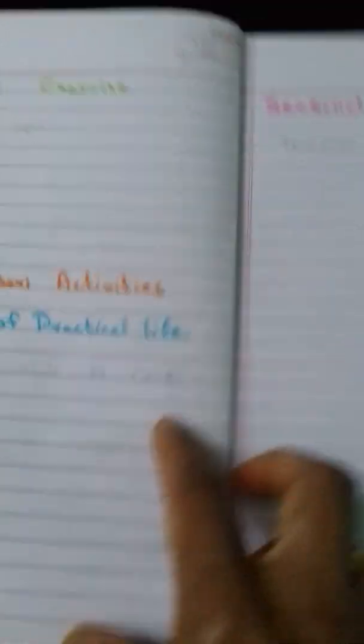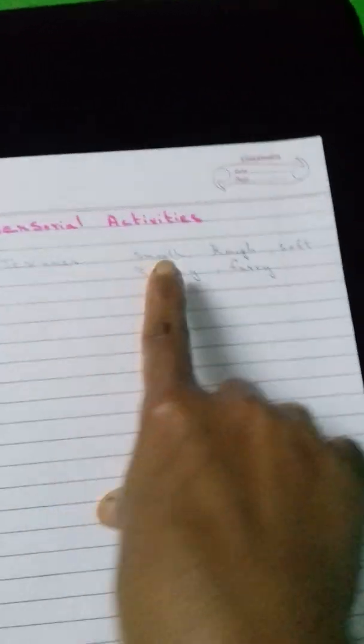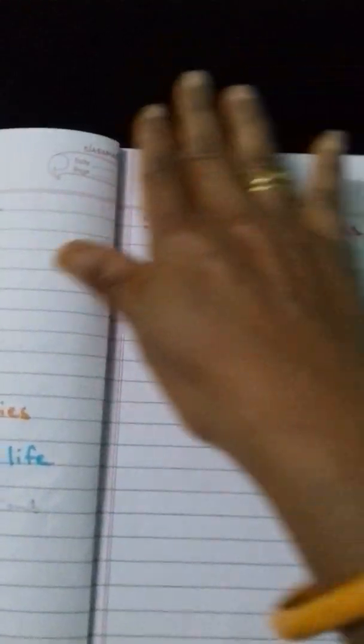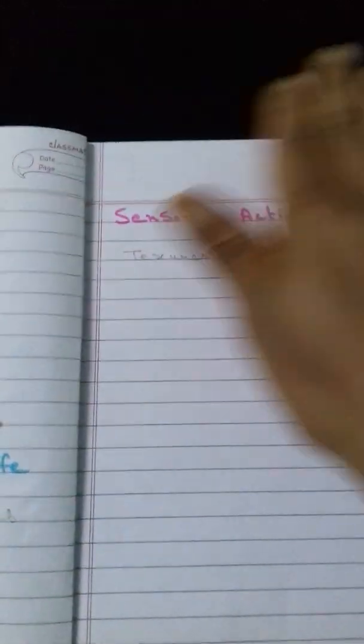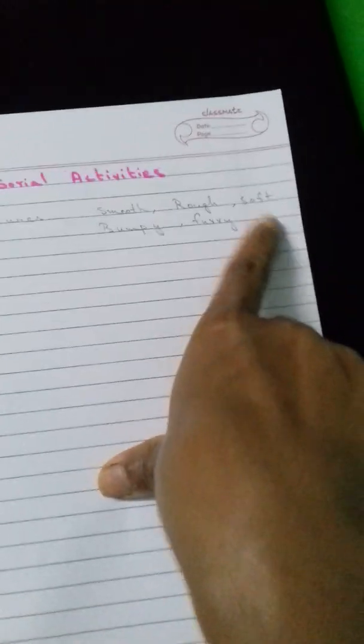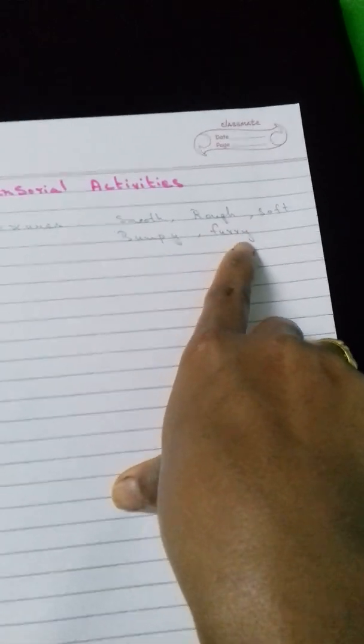And in sensorial, you can teach the child textures, that is smooth, rough, soft, bumpy, furry. All the textures you can make the child touch the surface, and you can introduce new words like smooth, rough, soft, bumpy, furry, wavy, etc.